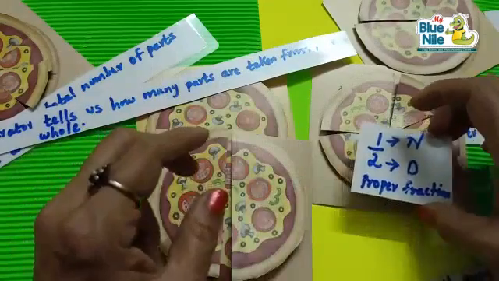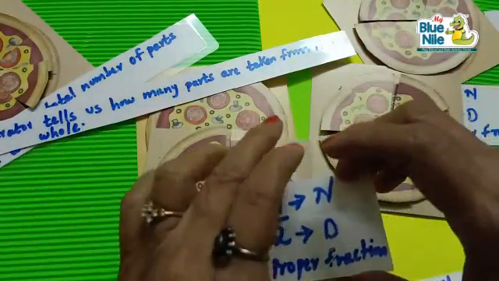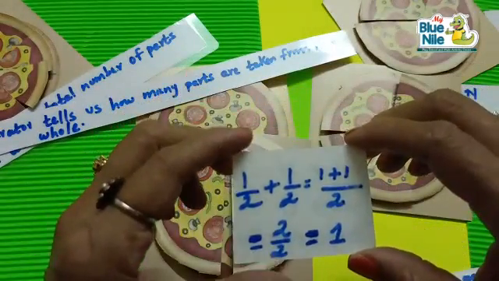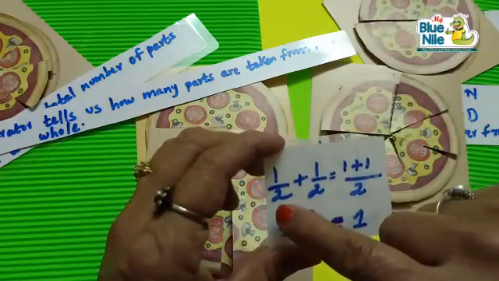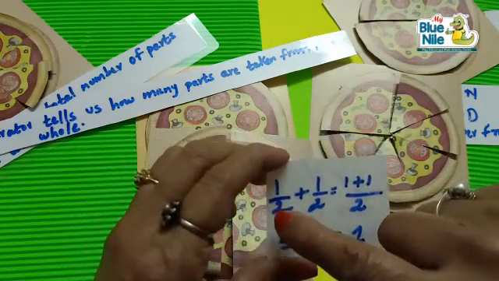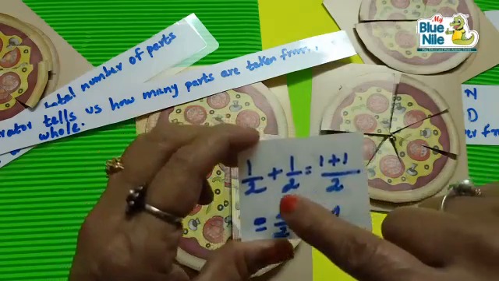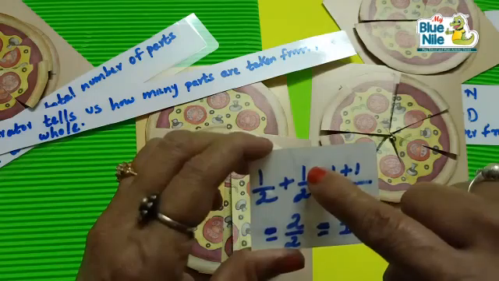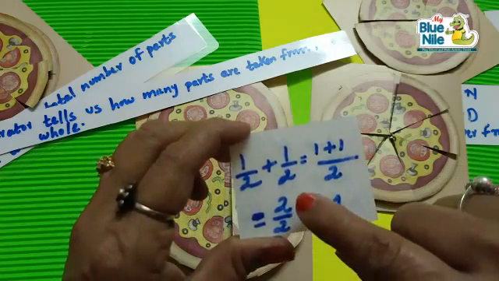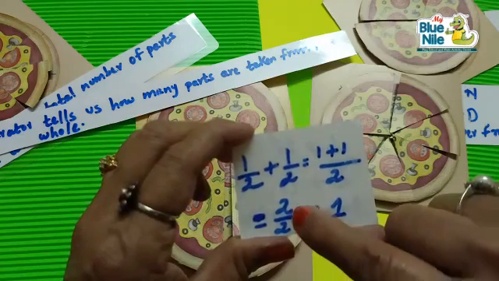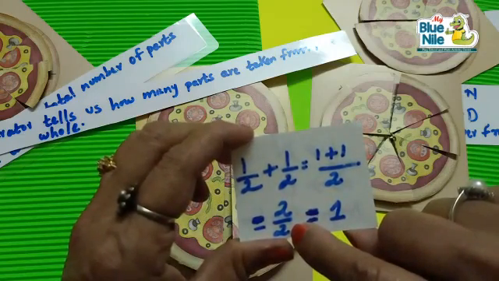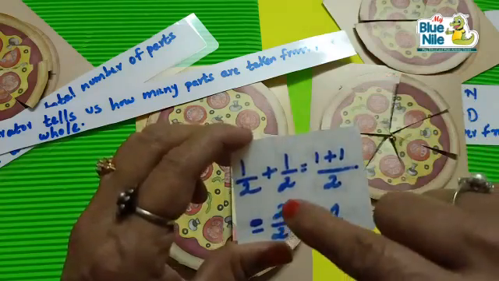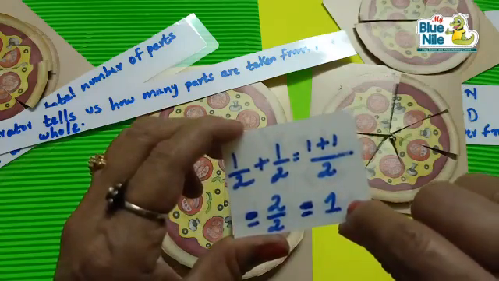Now let me tell you, this half plus half can be added. Okay, now half plus half, that means you will see that the denominator should be the same. So you don't add the denominator, you write the common denominator, and you add the numerator. So 1 plus 1 is equal to 2 upon 2. Now if your numerator and denominator are the same, that means we are talking about one whole. So 2 upon 2 is equal to 1.